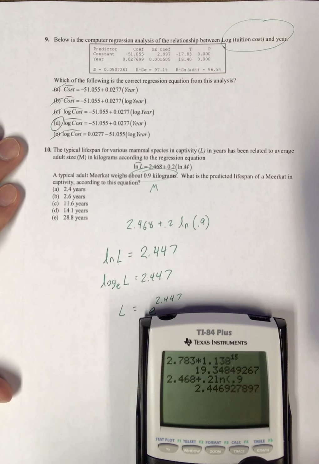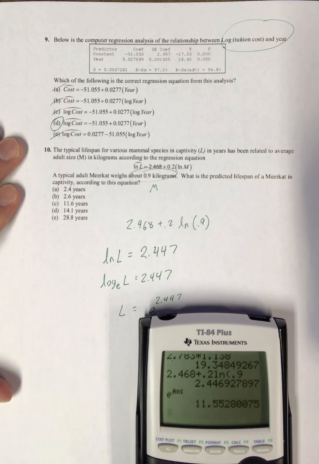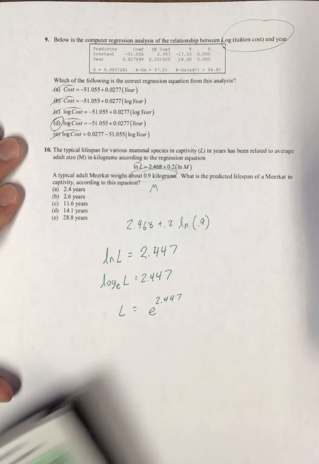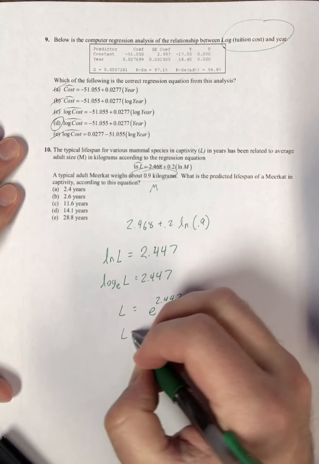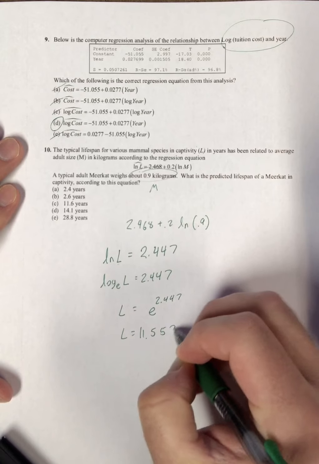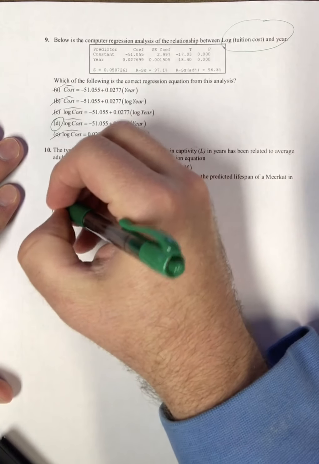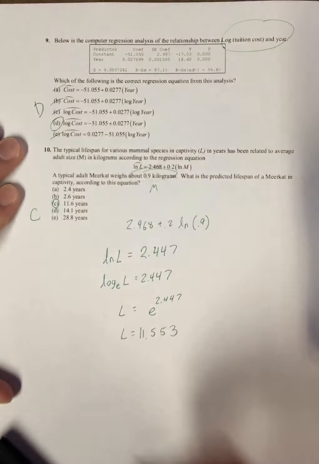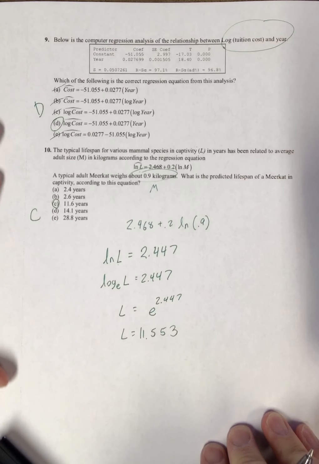So I'm going to do e raised to the answer. And I get 11.553. Which is choice C. And that finishes our assignment here.